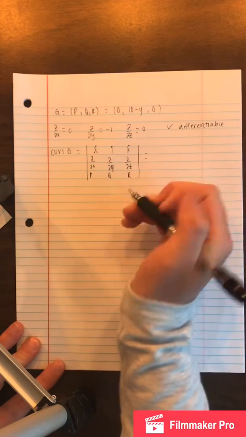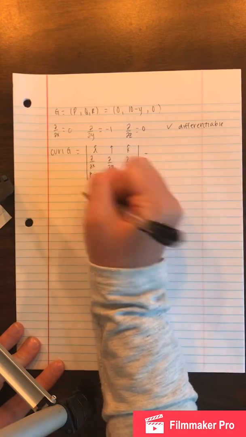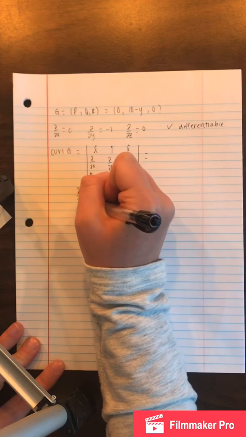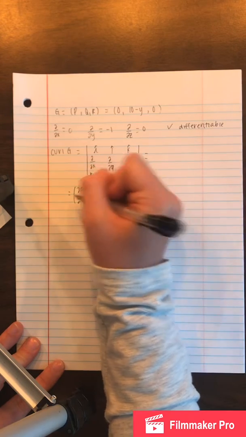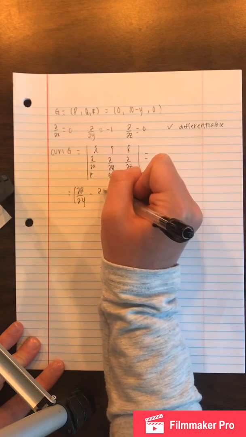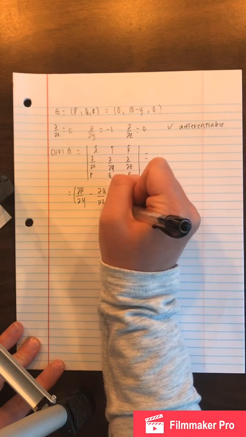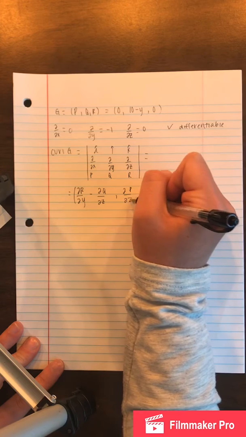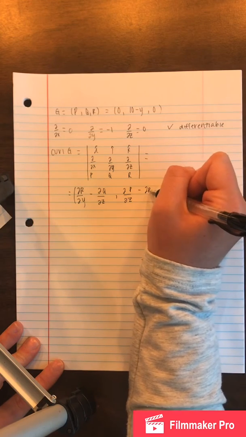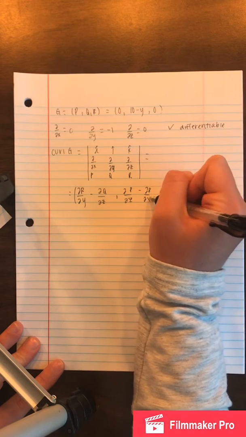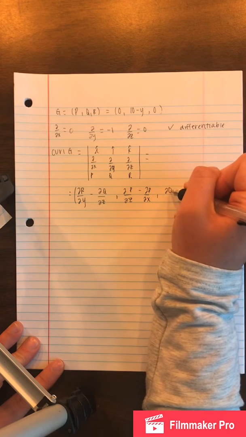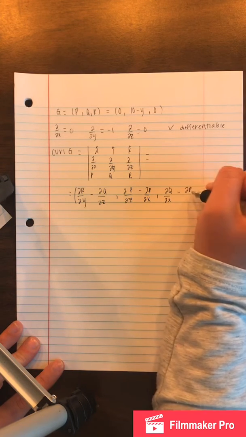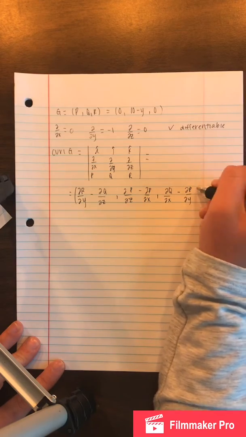This is equal, upon computing this, to the partial of R with respect to y minus the partial Q with respect to z, the partial P with respect to z minus partial R with respect to x, partial Q with respect to x minus partial P with respect to y.